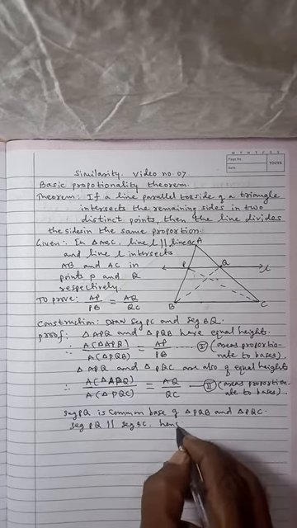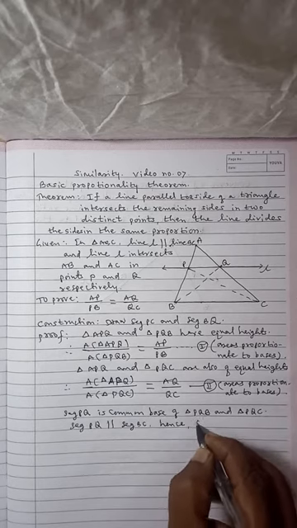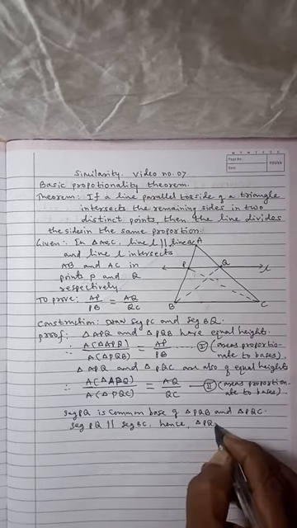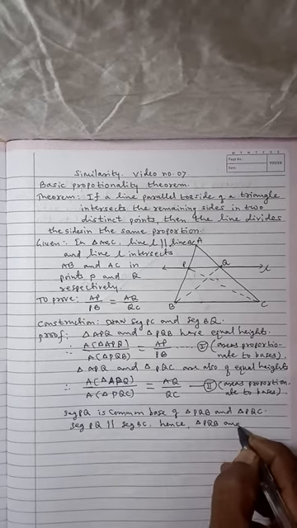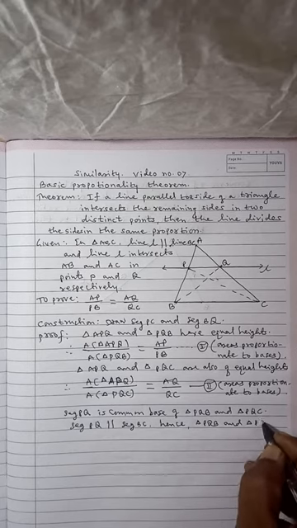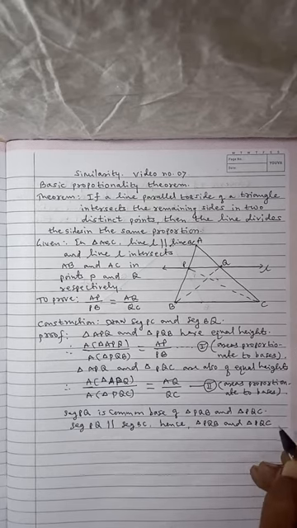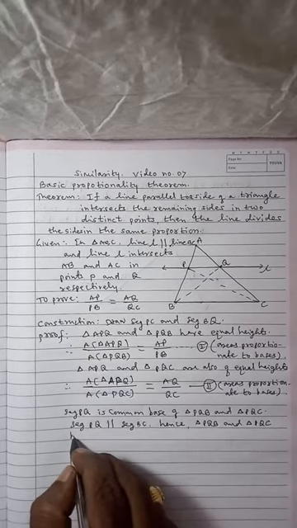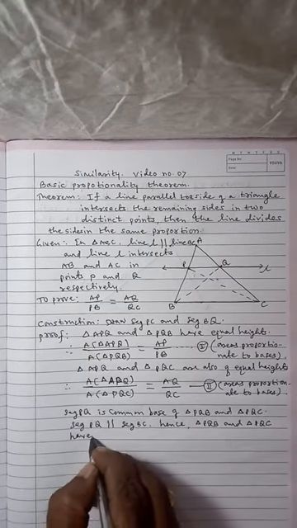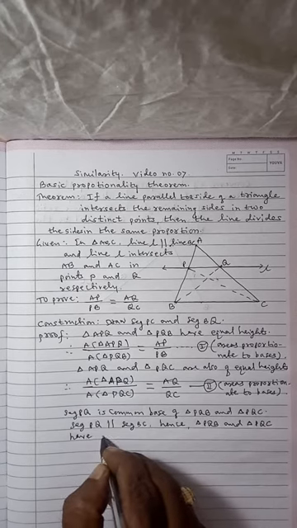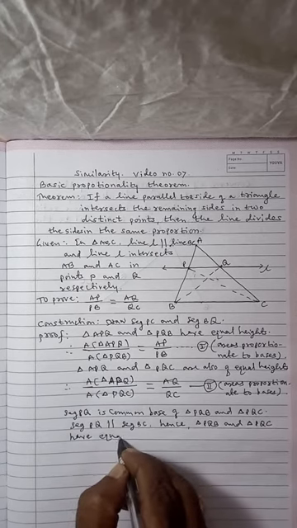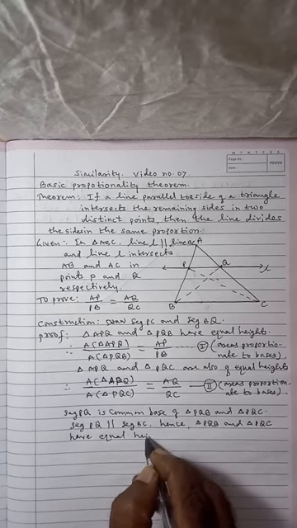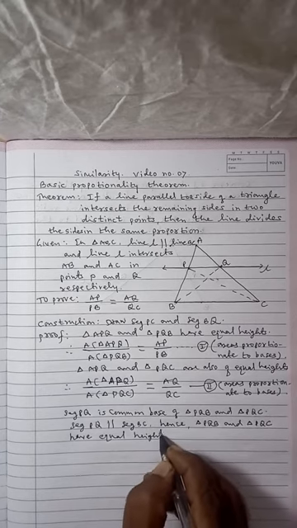Hence, triangle PQB and triangle PQC have equal heights.